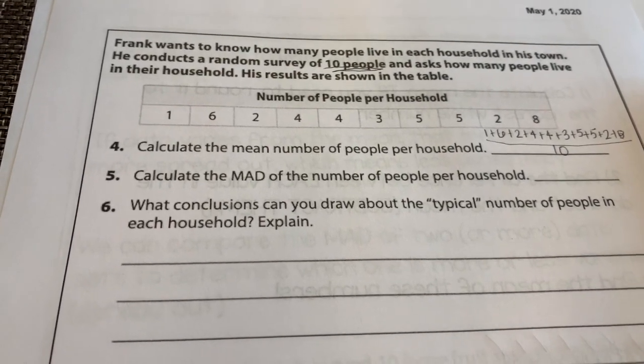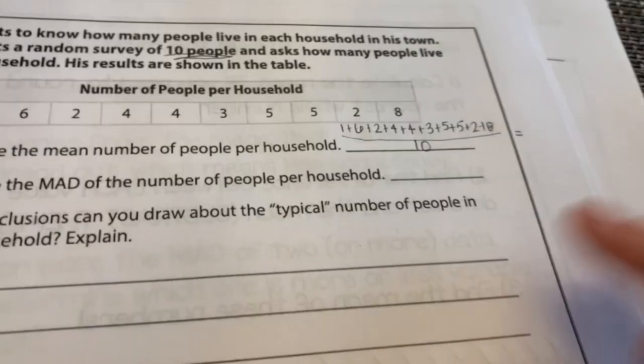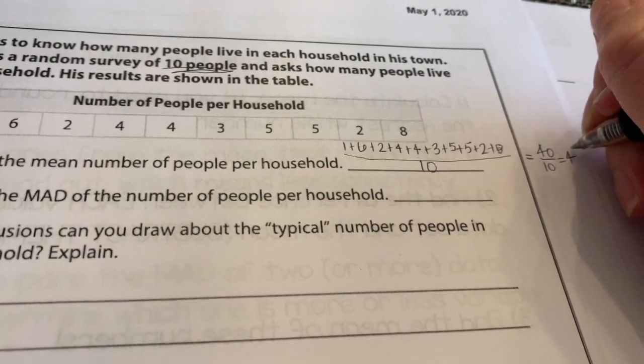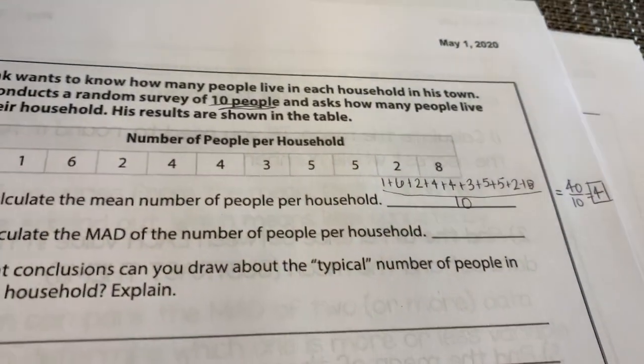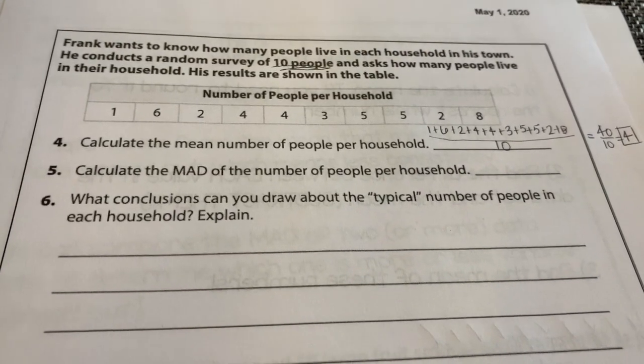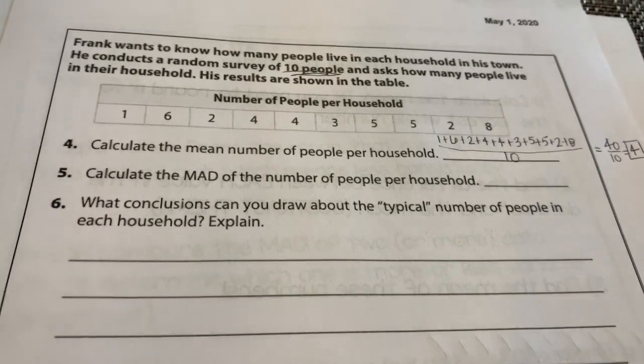Okay, we're going to add them all up. 3 plus 5 plus 5 plus 2 plus 8. And you get 40. So it's 40 divided by 10, which is 4. So the mean for the household, number of people per household, is about 4. Now we're going to find the mean absolute deviation.